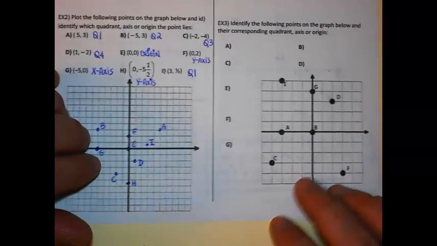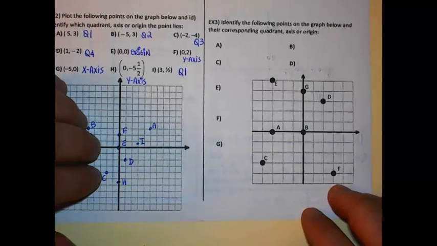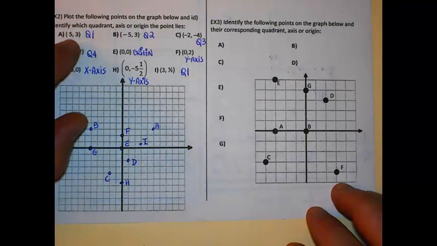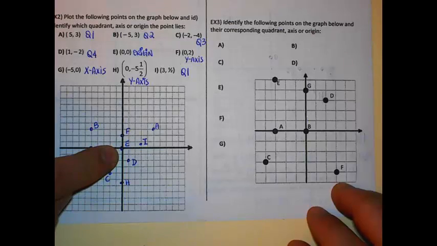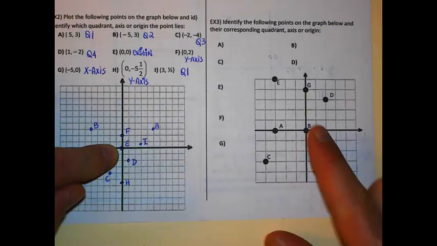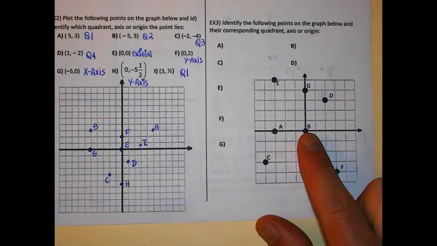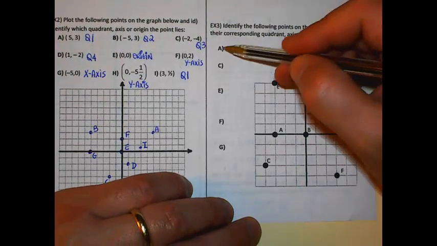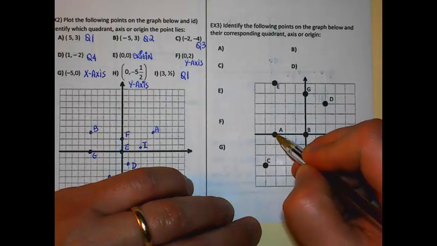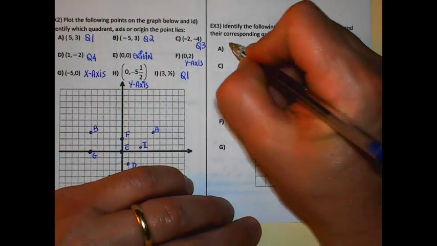Okay, so now we're going to go to example number 3, where on the previous problems I gave you the coordinates and I asked you to plot the points. Now I'm going to do the opposite. We're going to give you the points and ask you to identify the coordinates. Okay, so starting with point A, we have point A right here. We need to identify the coordinates.